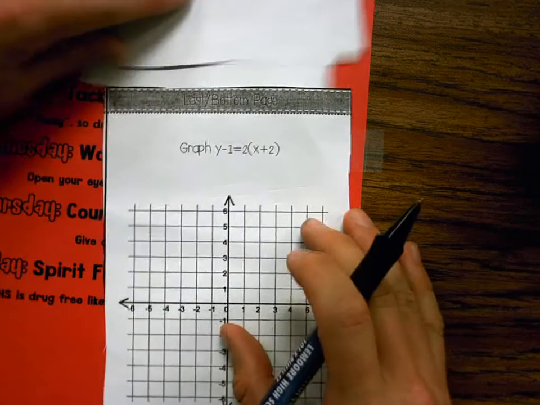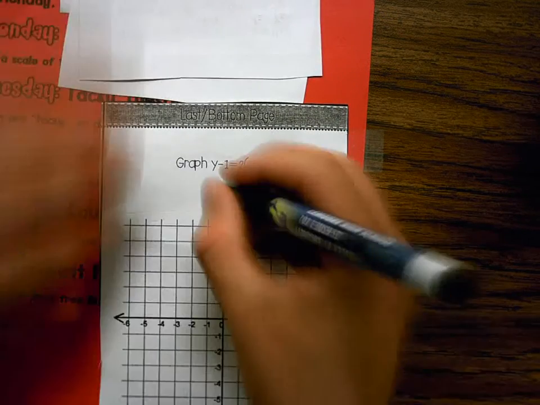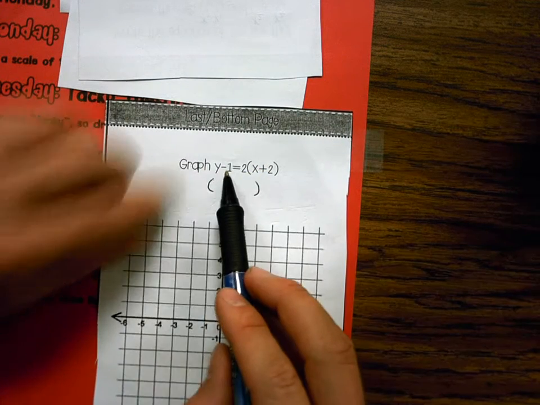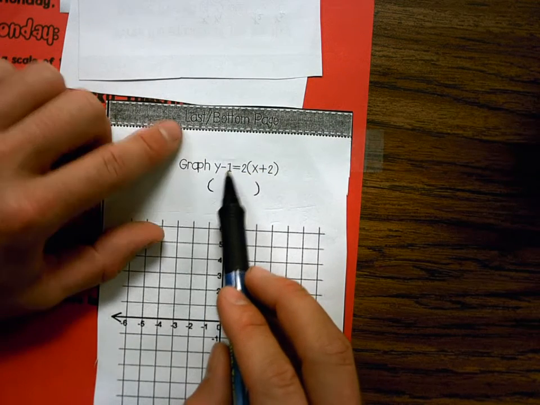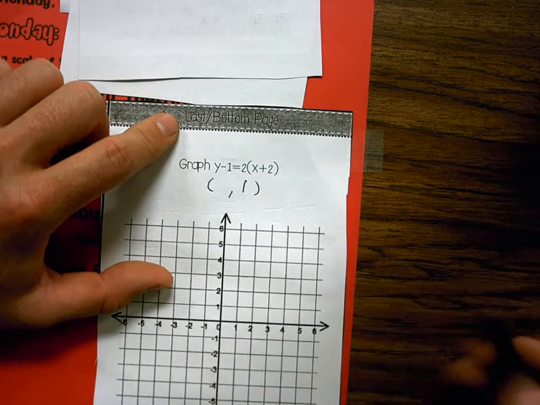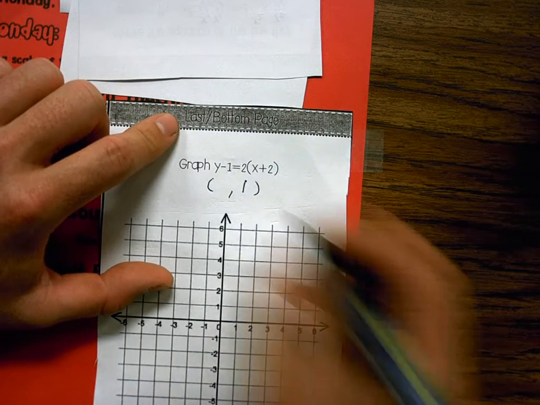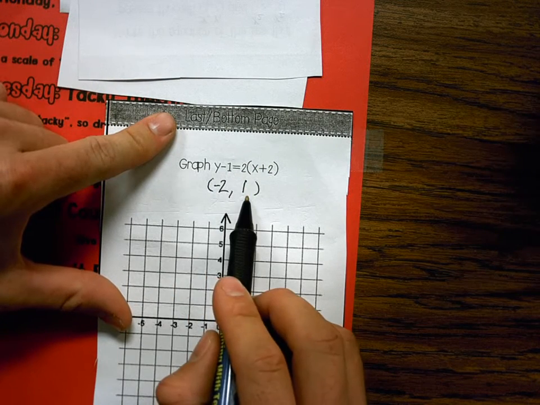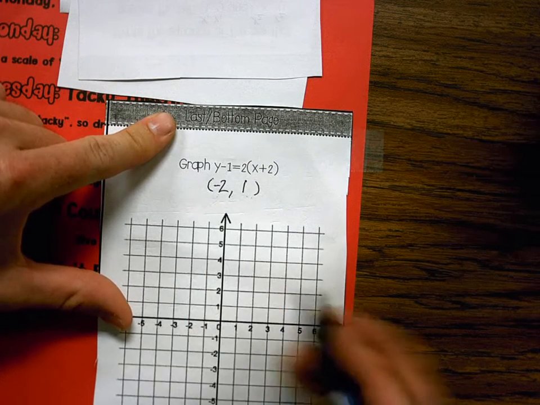Okay, now remember, I mentioned that the coordinate is opposite of what the numbers are here. So my y-coordinate is the opposite of this. What's the opposite of -1? +1. What's the opposite of +2? So I can graph this point. Graph the point -2, 1.